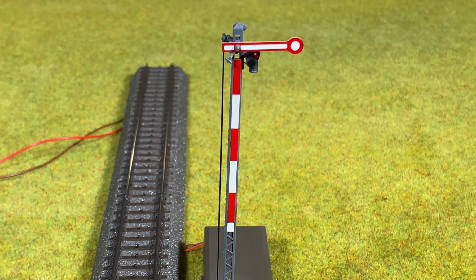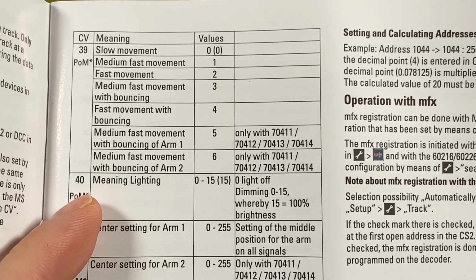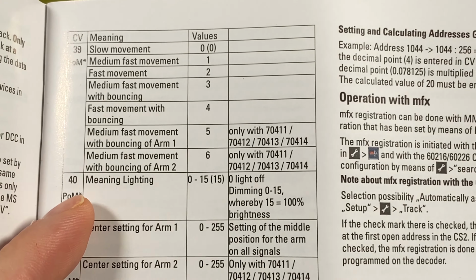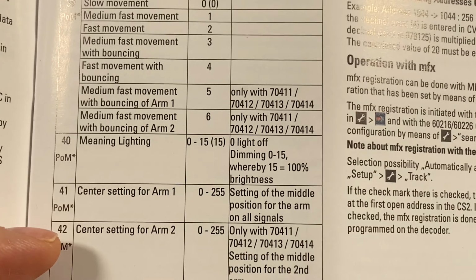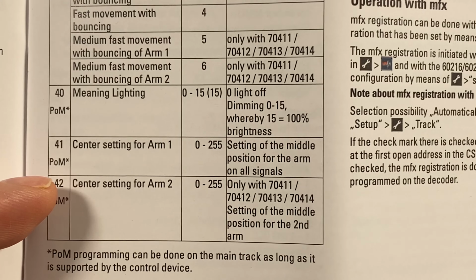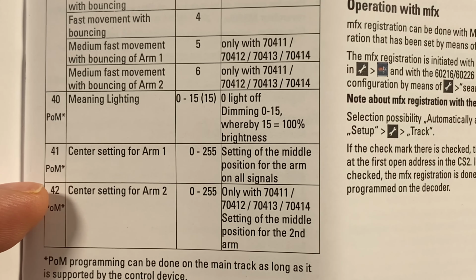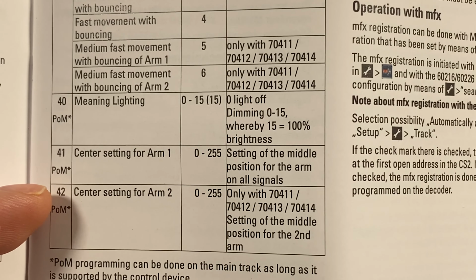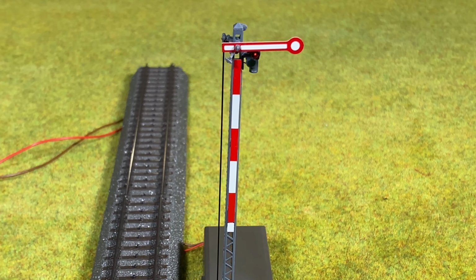Just to look at what other values you could change in here. You could also change the light here. So you could turn the light off if you don't like that, or you can dim it or enhance it. So you can change the brightness. That's in CV40. If the arm or arms are not like how you like them, you can also change the values in CV41 and 42 to make them look nicer. However, I like this signal just as it is.